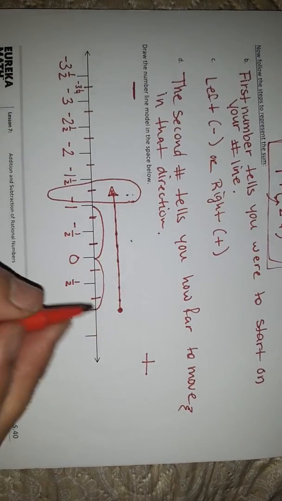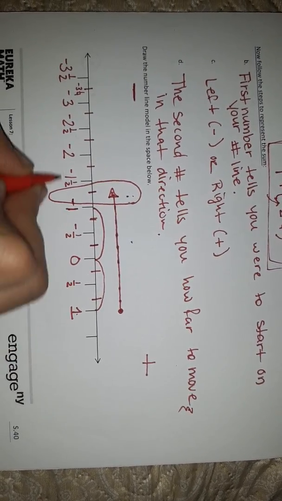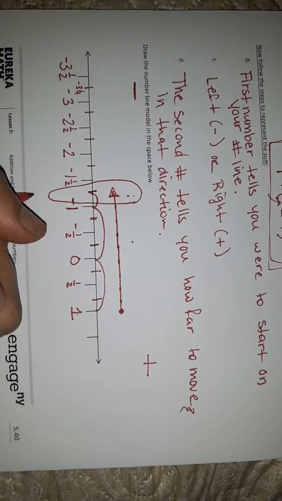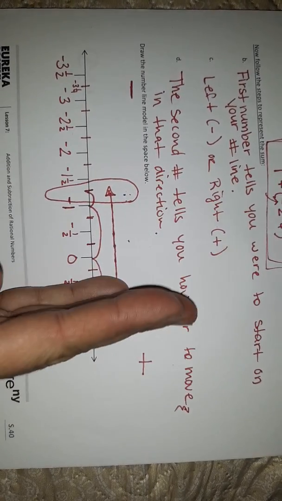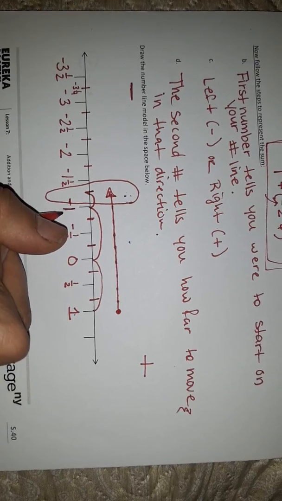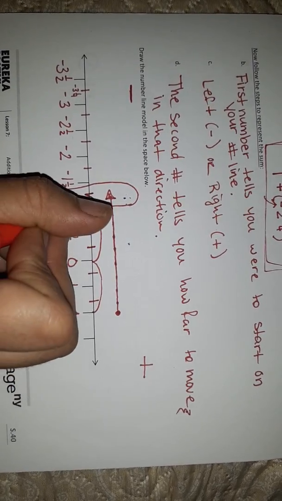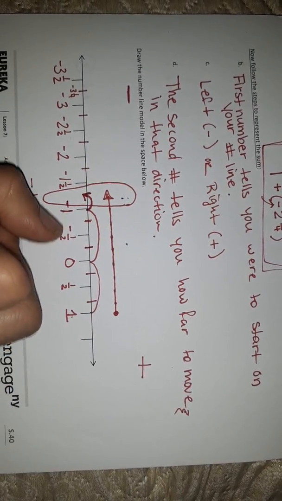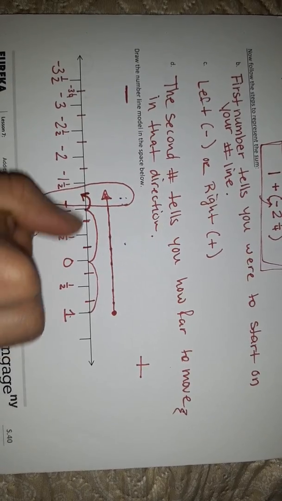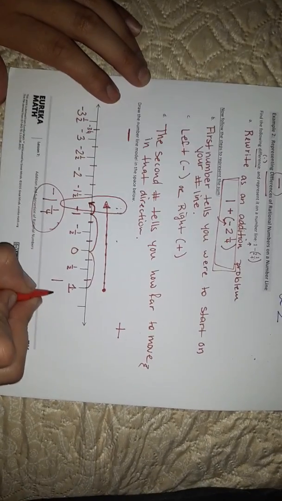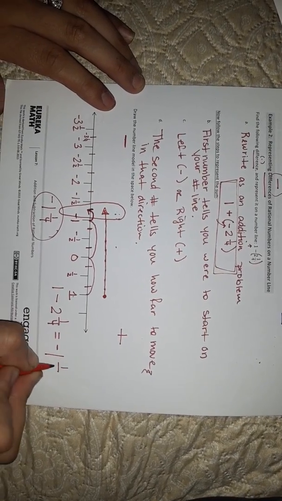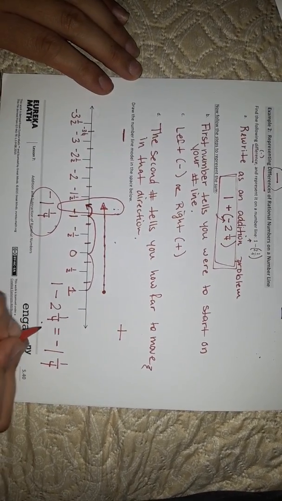So let's see what it's going to be. Here's negative 1, and this represents a fourth from here to here. So that means our final answer is, remember we read it from right to left when we're on the negative side. So this is negative 1, and how far was this jump from here to here? A fourth. So we're at negative 1 1/4. Done. Okay, so the answer to 1 minus 2 1/4 is negative 1 1/4. Great job.